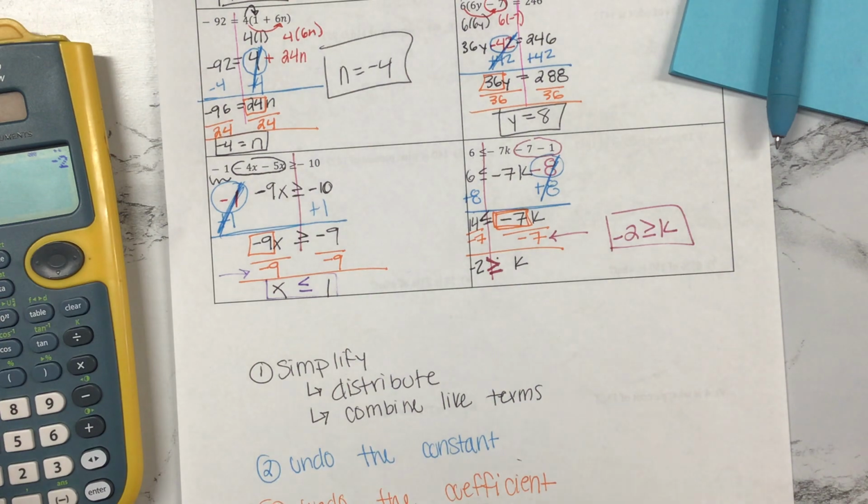All right, so I know that was a lot, but, you know, the more examples you see, the better. So now I have to practice.